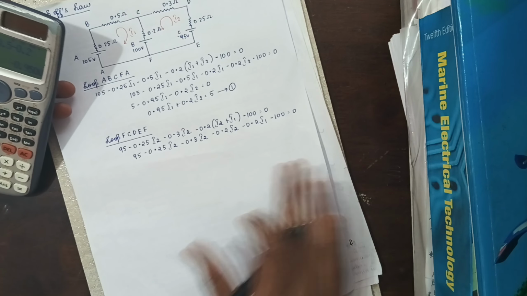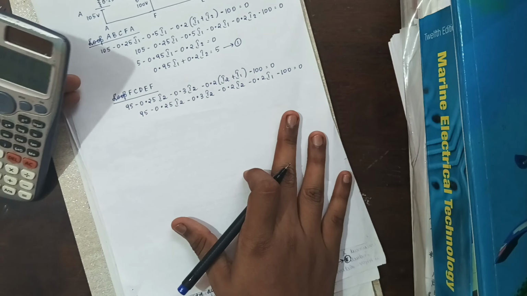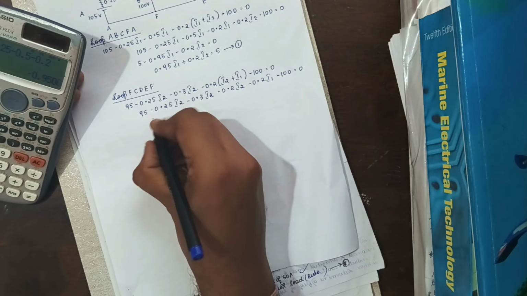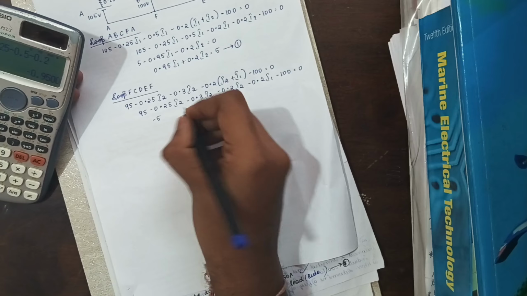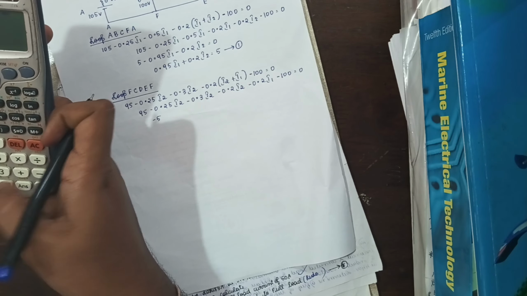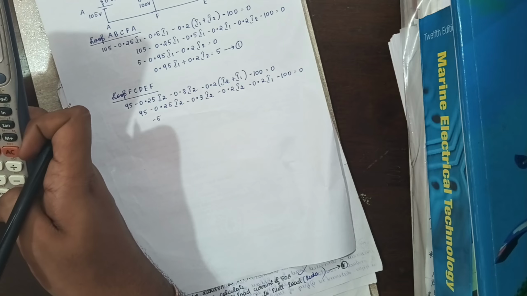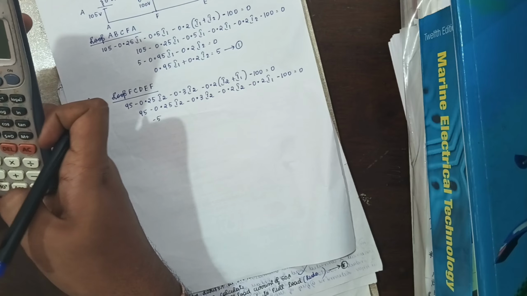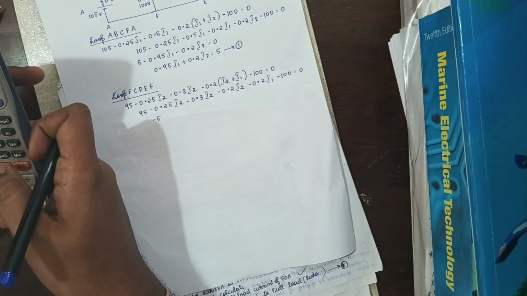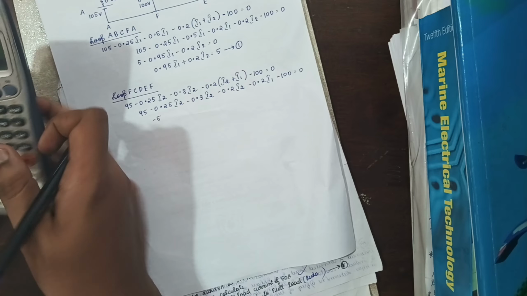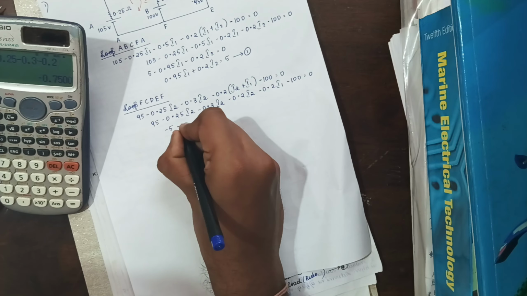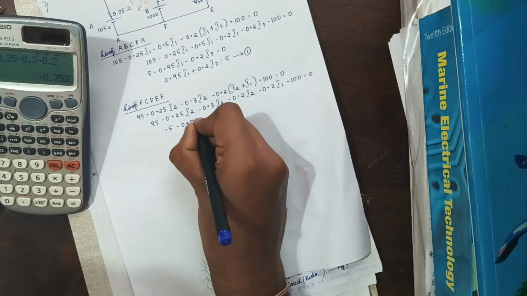Now let's solve this equation. 95 minus 100, that is minus 5. So minus 0.25 minus 0.3 minus 0.2, that will be none other than minus 0.75 I2.